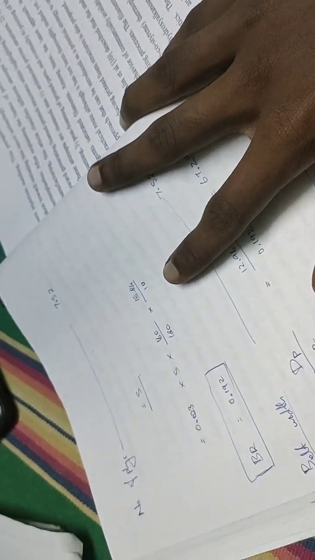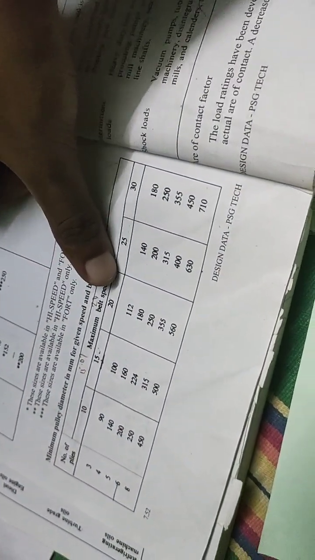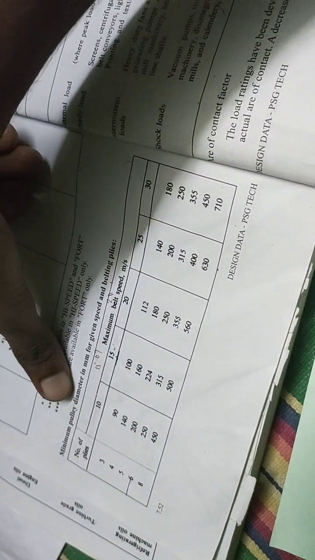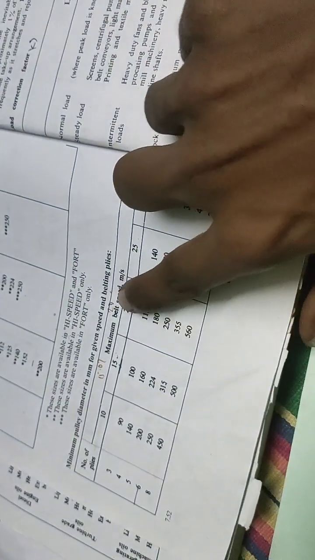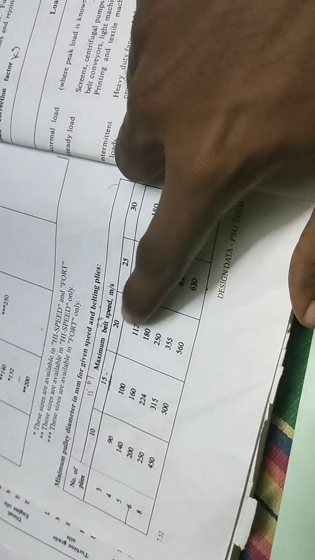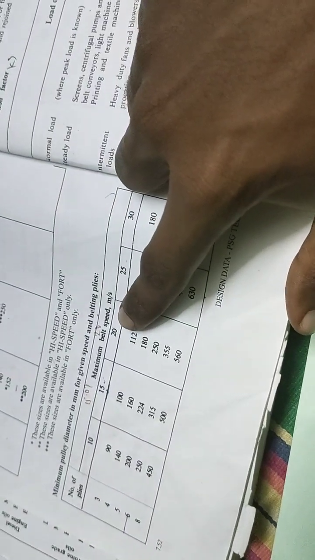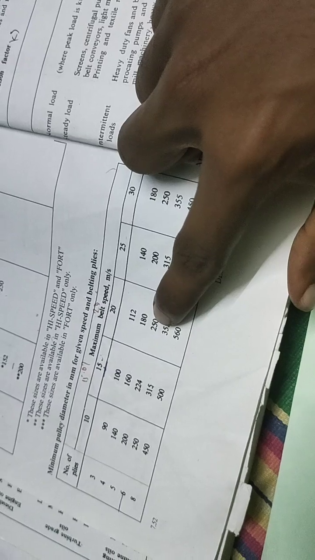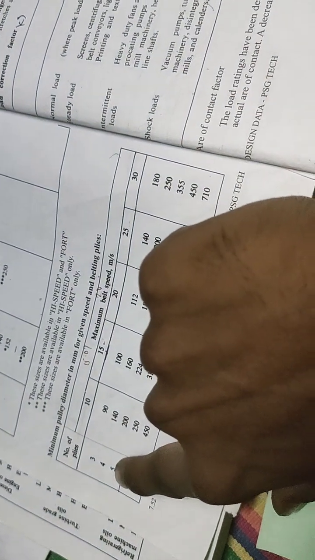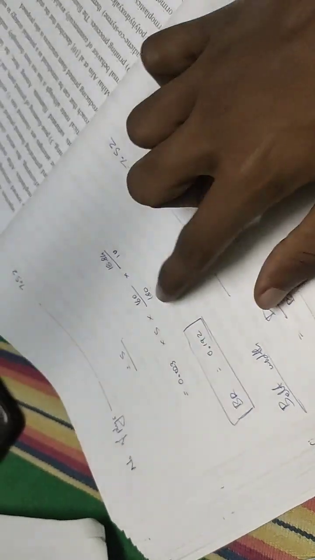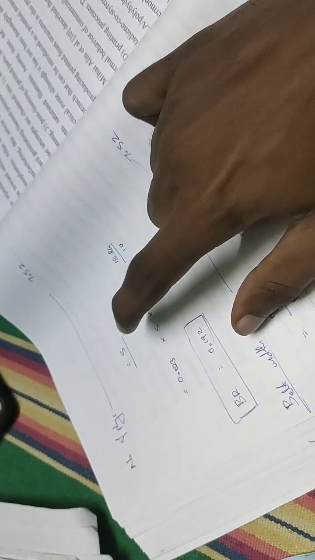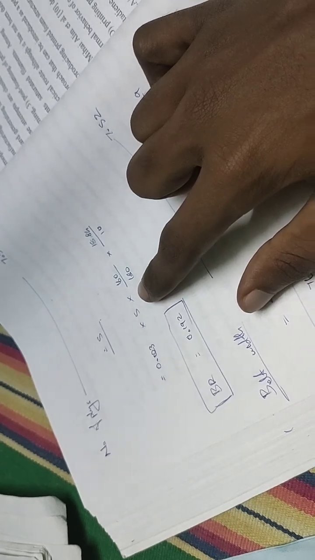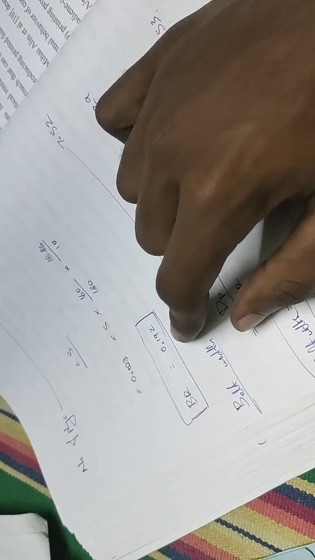The number of plies can be found from page 7.52 with respect to the belt speed and the minimum pulley diameter. For belt speed I got 18.84, so I'm taking 20, and our diameter is 250, so we have got the number of plies as 5. I have noted down the 5 plies, and I'm going to substitute the number of plies in the belt rating formula. I'm getting the belt rating as 0.192.